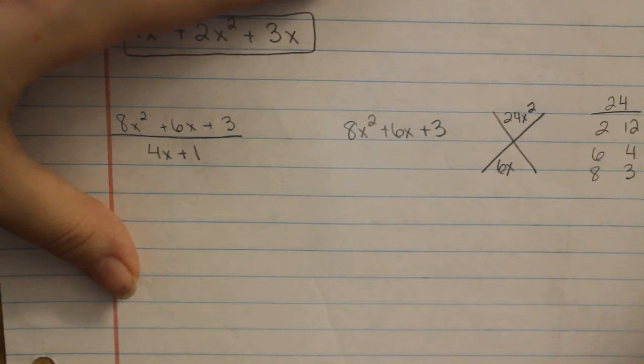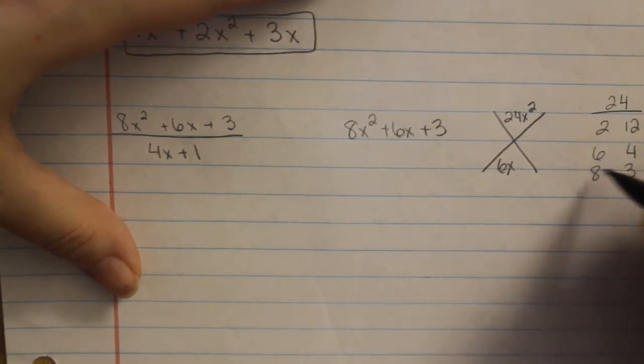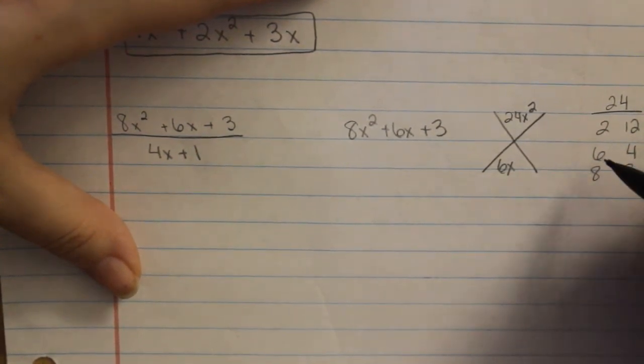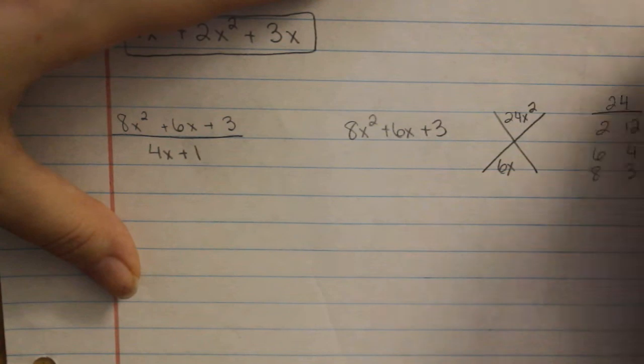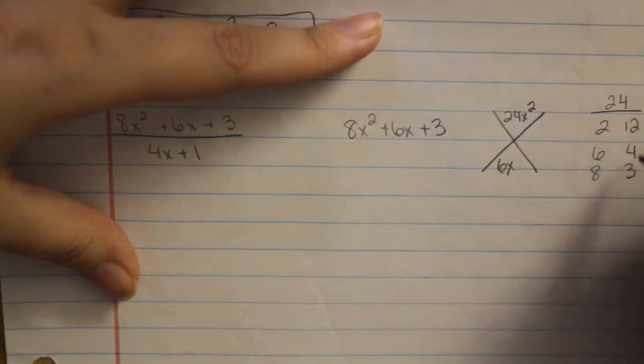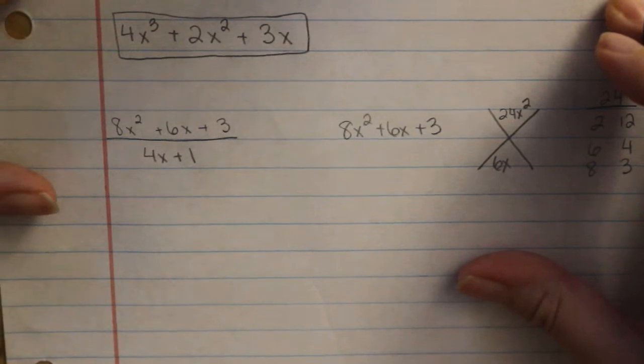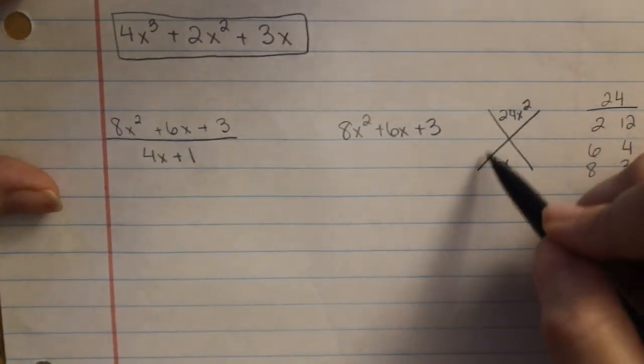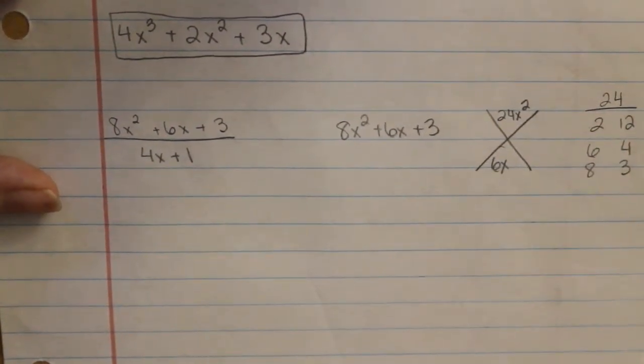I may have written this problem wrong. 8 minus 3 is 5. 6 minus 4 is 2. 12 minus 2 is 8. I don't think there are any other factors of 24 that I can think of. There are not. So none of these give me my 6x. So I think I actually wrote this wrong.